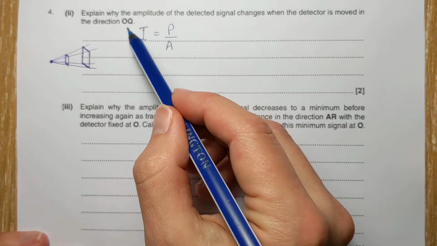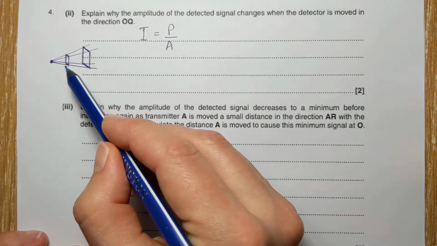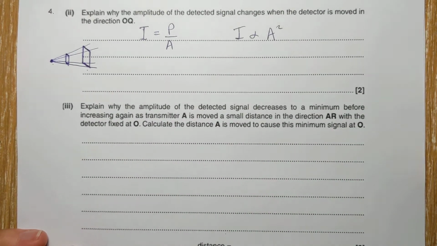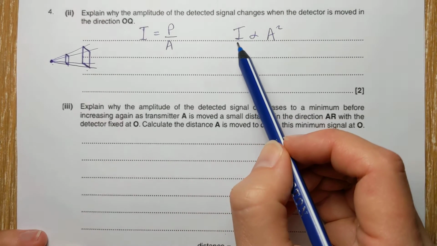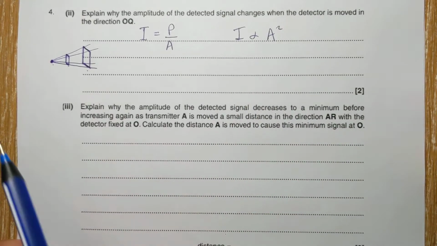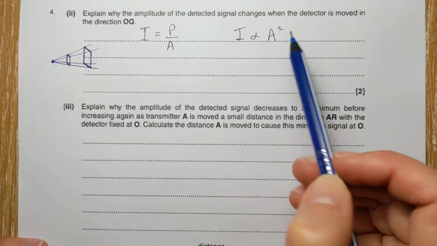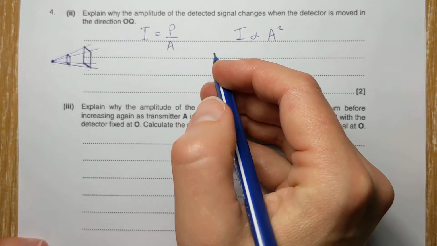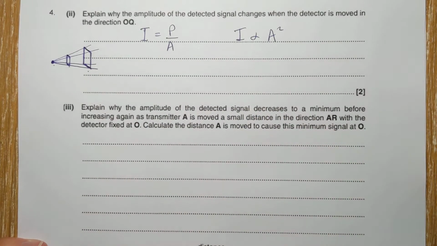Remember, this is because intensity is the power per unit area. So double the distance away that you go, then you quadruple the area that you spread it out over. And then, because intensity is directly proportional to amplitude squared, if the intensity decreases, so does the amplitude. Okay, so our answer says the intensity and therefore amplitude of a signal decreases the further you move away from the source. For the first mark, this is because the energy or the power is being spread out over a larger and larger area.